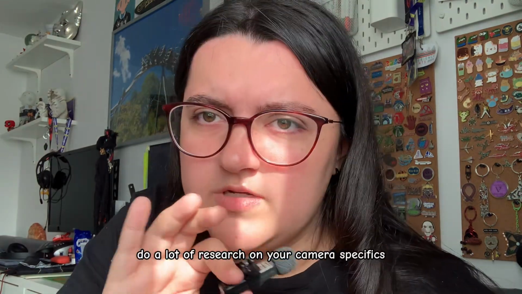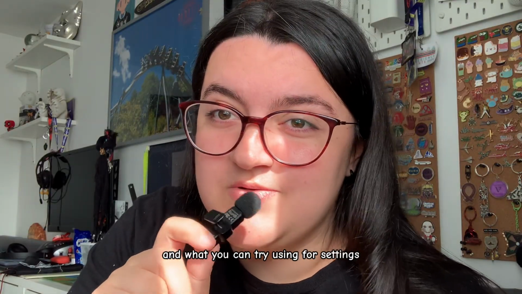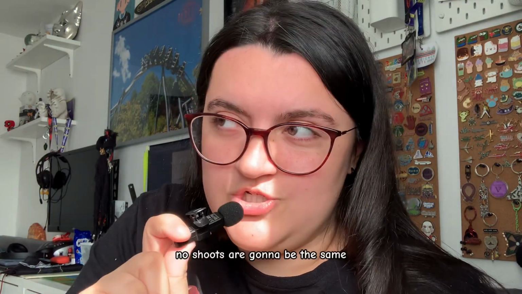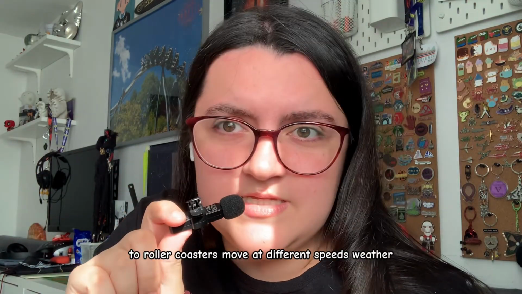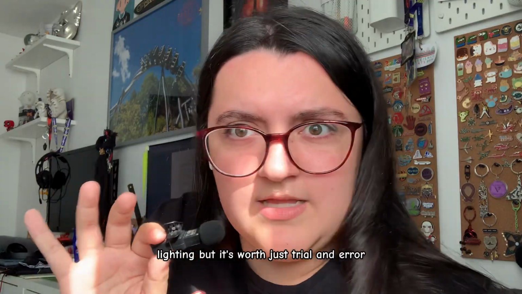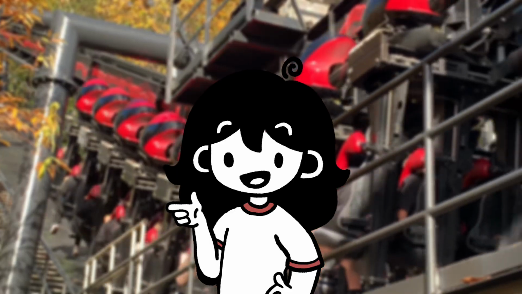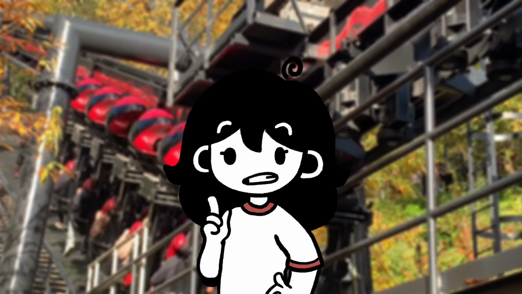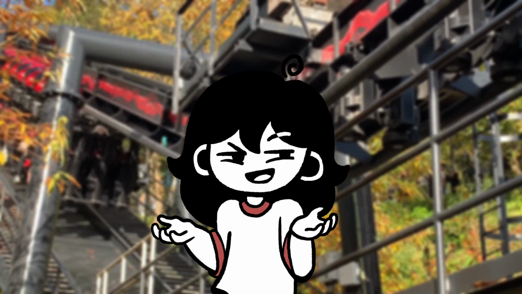Definitely do a lot of research on your camera specifics, but this is what I use and what you can try using for settings. No shoots are going to be the same. There are so many different factors: roller coasters move at different speeds, weather, lighting, but it's worth just trial and error. I'm going to quickly cover the settings that I tend to use for most of my photos, but keep in mind that all cameras are going to be different and there are going to be different settings for different cameras, and I am also not an expert in this.